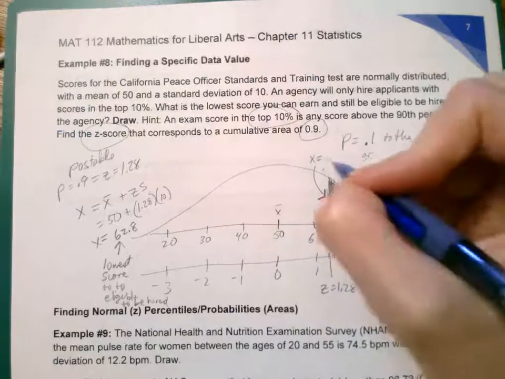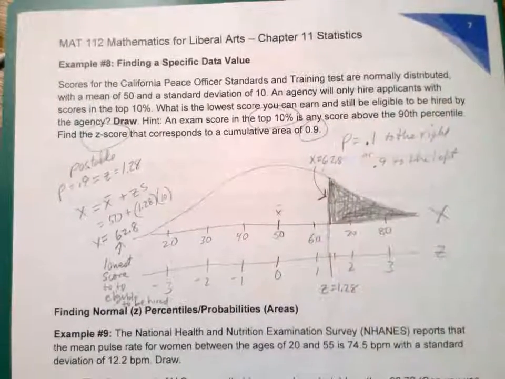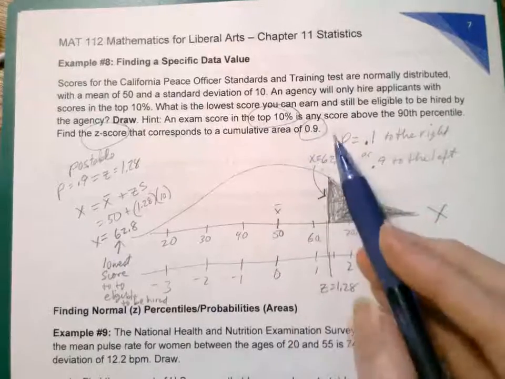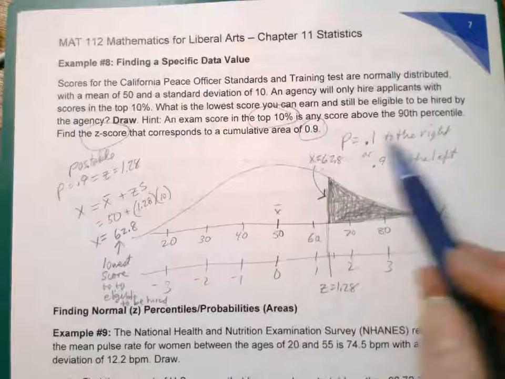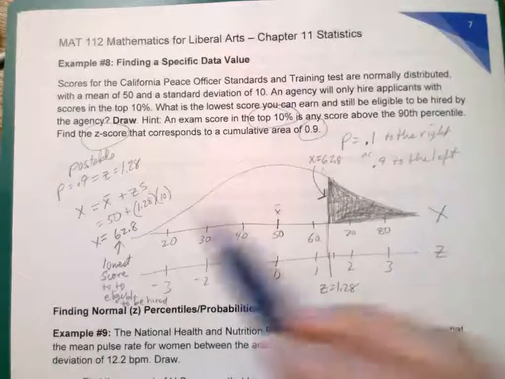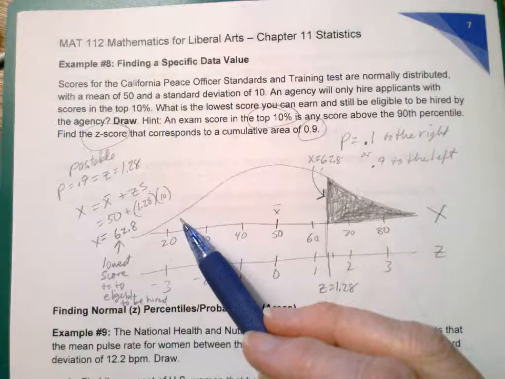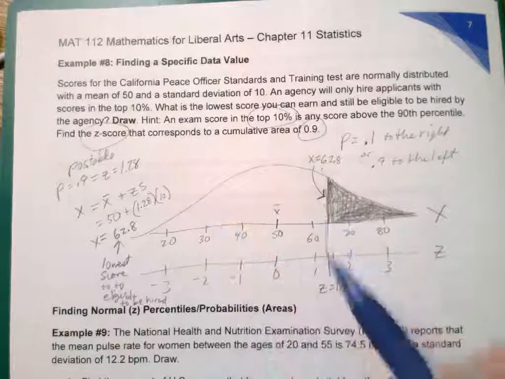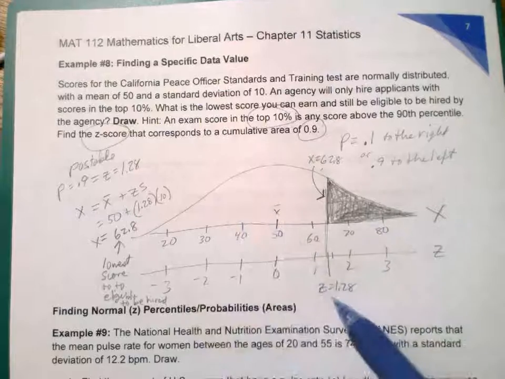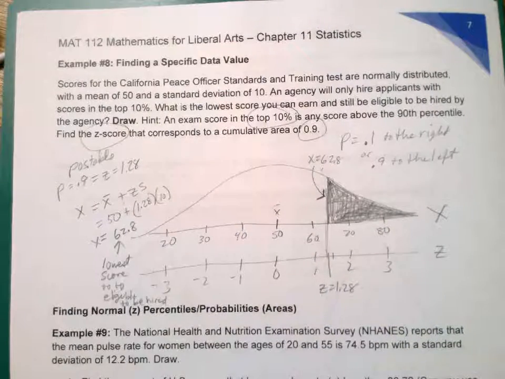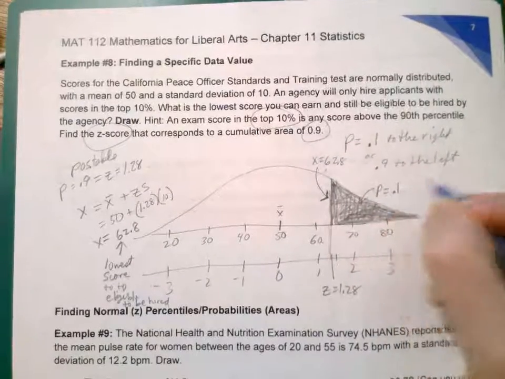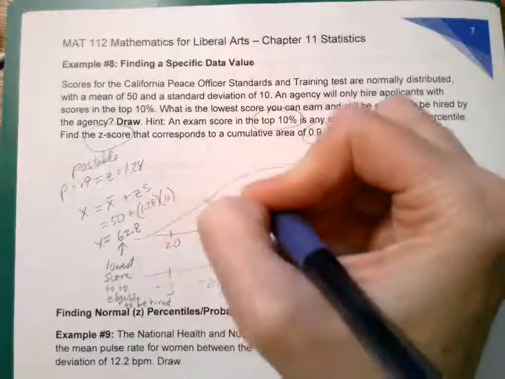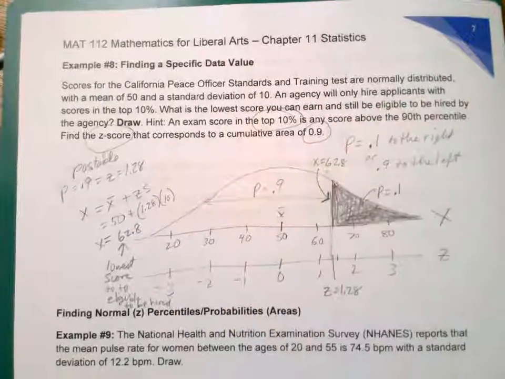Okay, does that make sense? So this is 62.8. They wanted 10%, top 10% is the same way as saying 10% to the right. If it's 10% to the right, then it's 90% to the left. Okay, so if you're looking up 90% to the left, it will give you the z-score that will be on the left, and you throw it in here. Okay, so this is P of 0.1. This is a P of 0.9. I hope you get that.